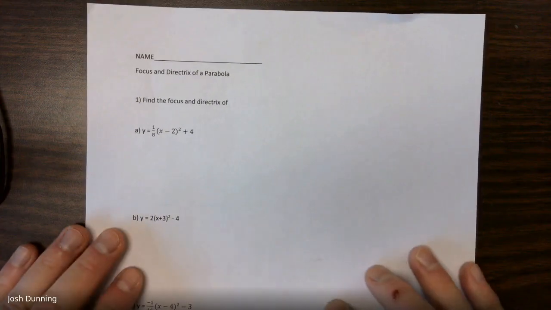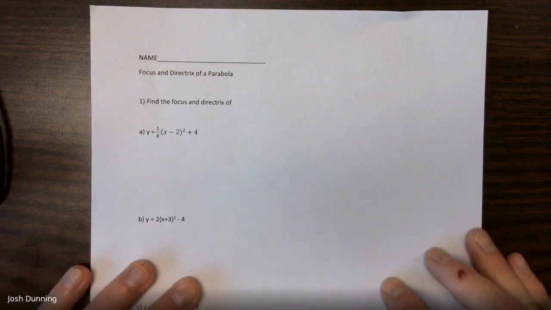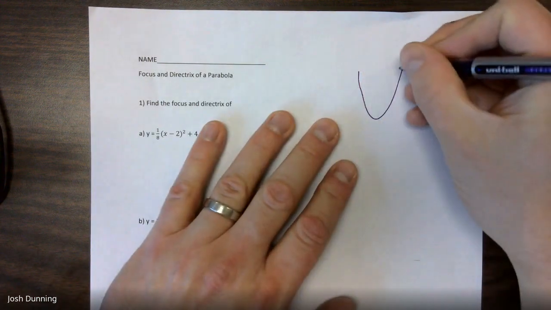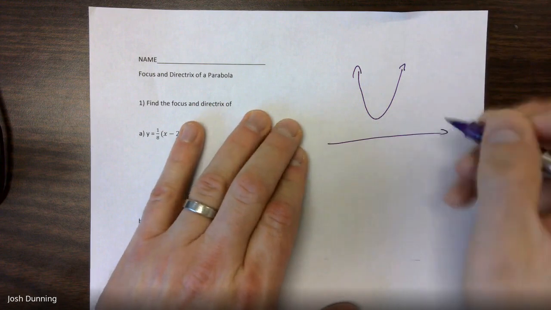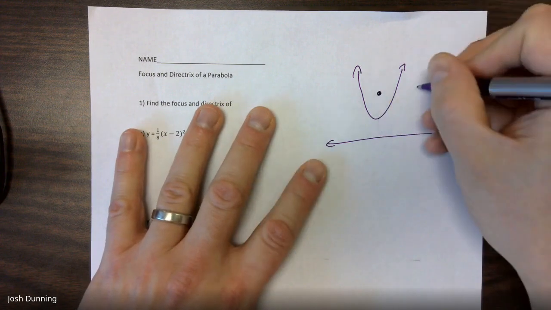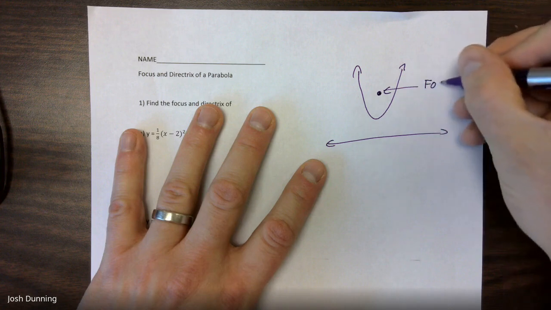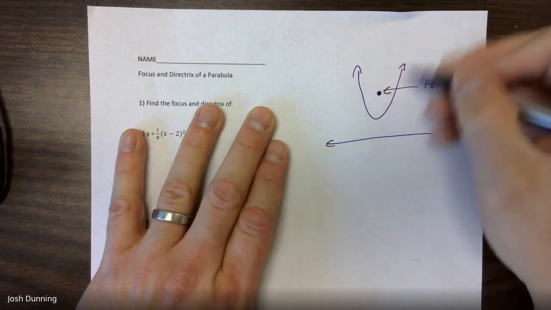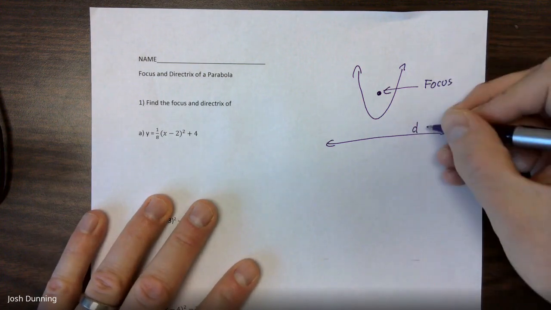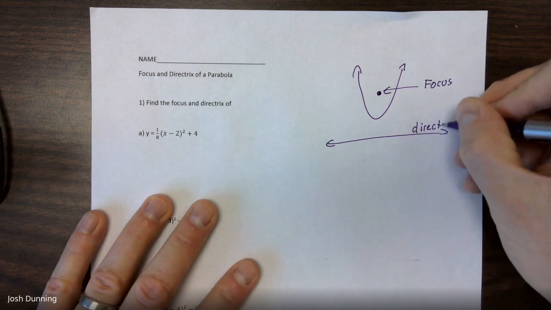All right, now the next thing, focus and directrix of a parabola. Now what the focus and directrix of a parabola are, focus is inside of the parabola. The directrix is a horizontal line outside of it.